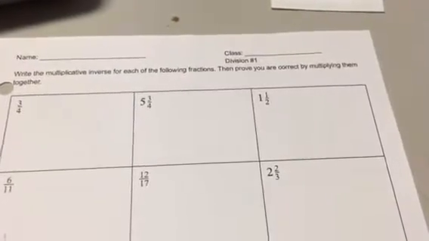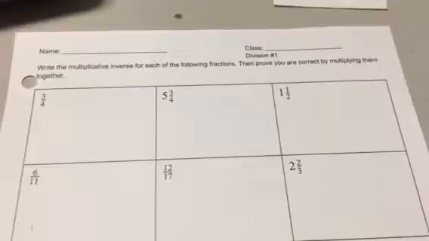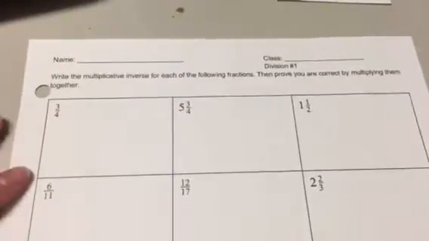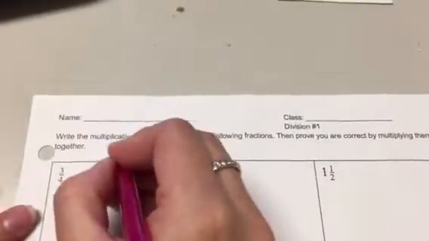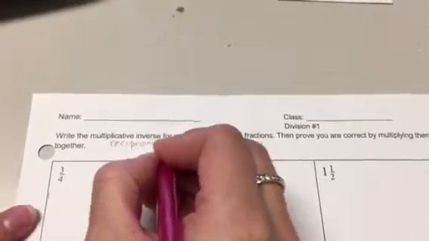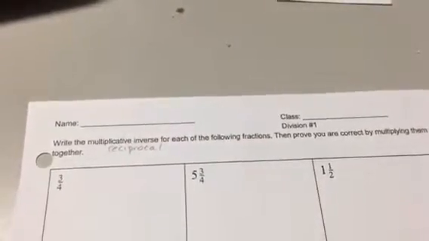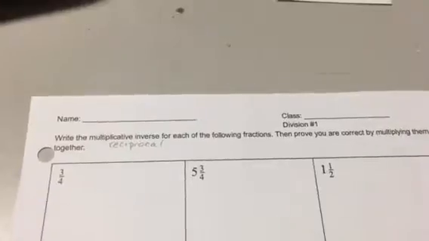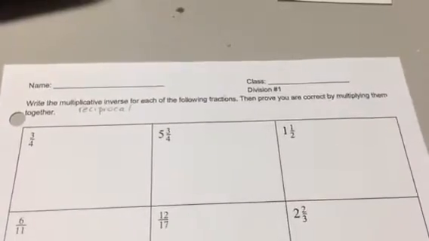Okay, this is division number 1 homework. The directions at the top say, write the multiplicative inverse, which is another word for reciprocal, for each of the following fractions. Then prove you are correct by multiplying them together.